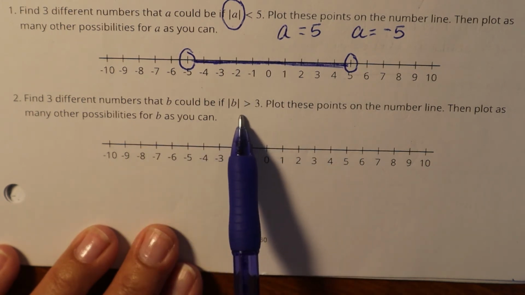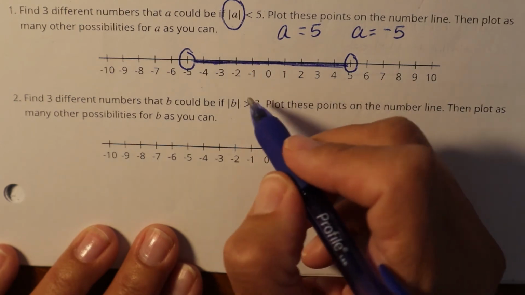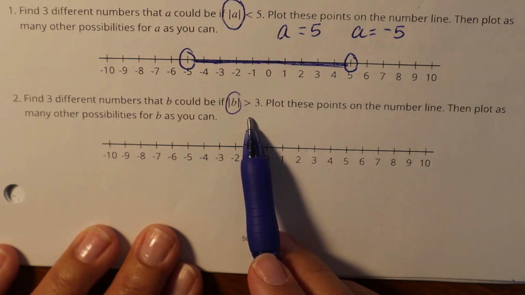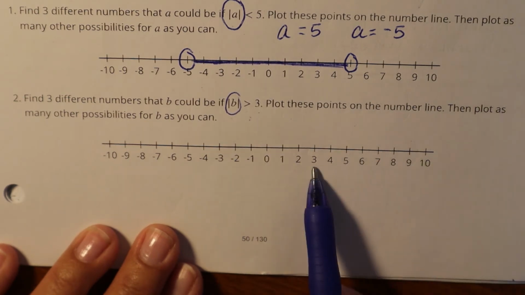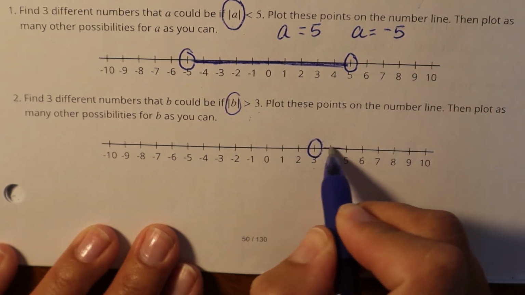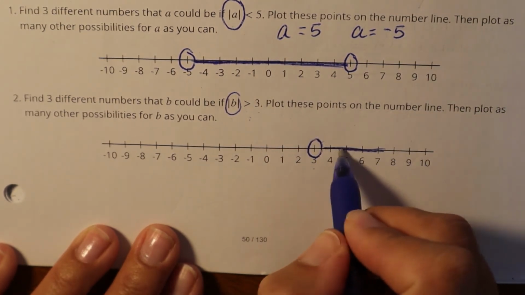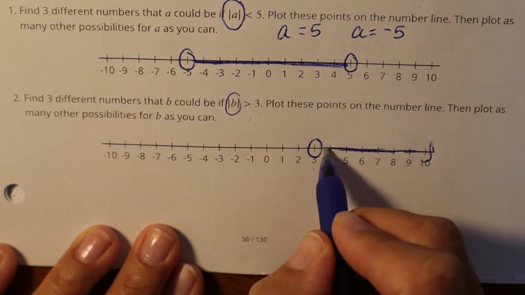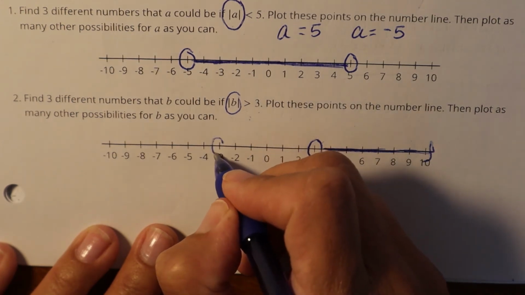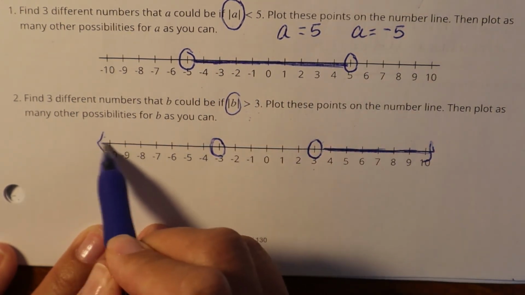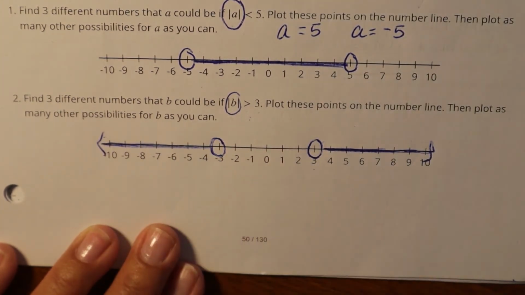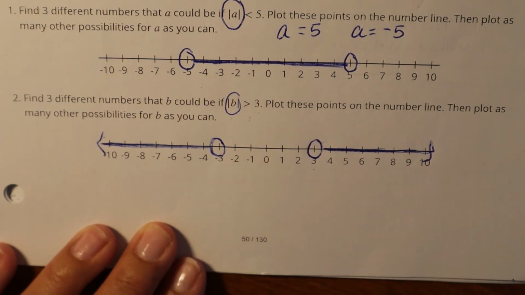Number 2, similar problem. This time it's saying the absolute value of b is greater than 3. It's not going to include 3, but greater than 3. So we're going to find 3 on the number line. It's going to be an open dot because it doesn't include it. And it's any number greater than. So now we're going to be going to the right. Come down here to our negative 3, since it's absolute value, open dot, and the same thing, darken up. It could be any of these numbers. Okay, that's how we would read absolute value.